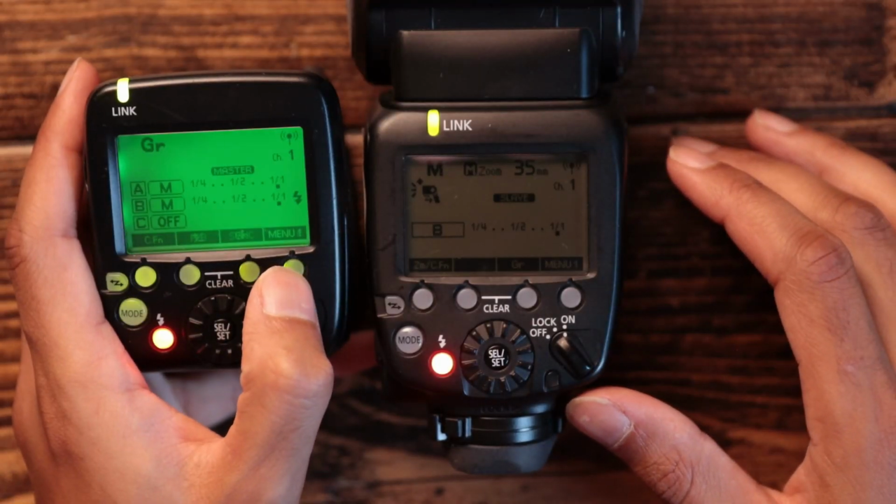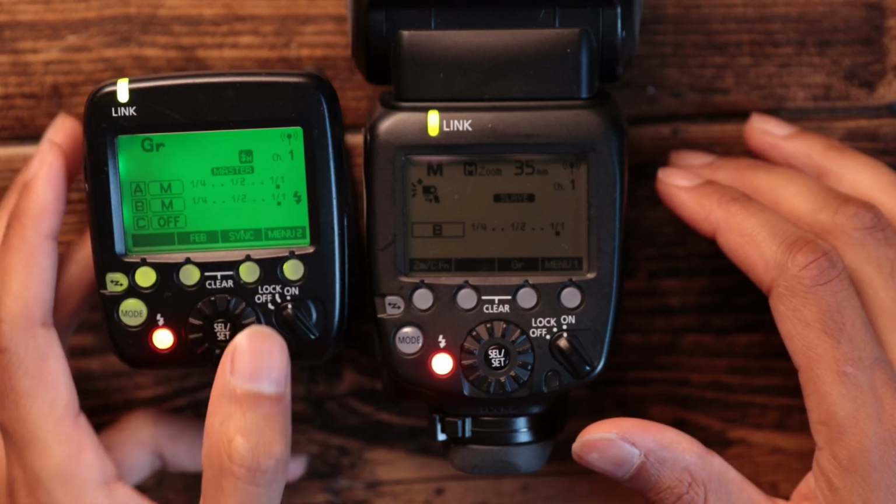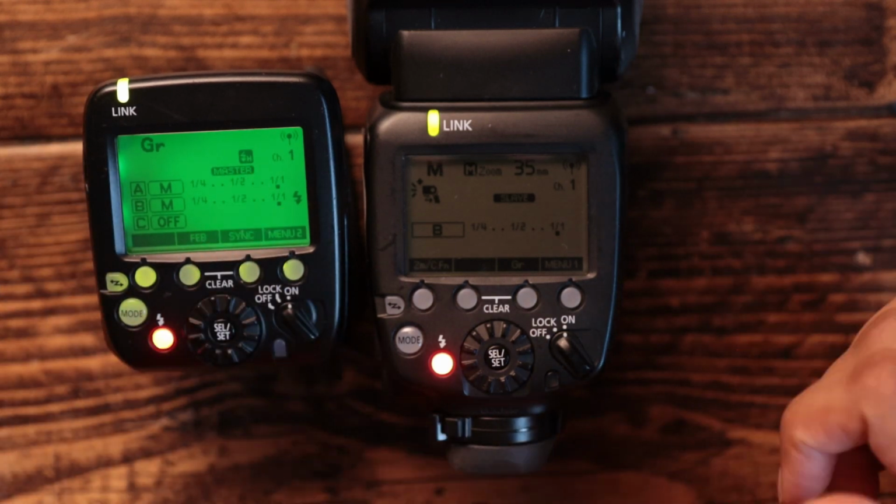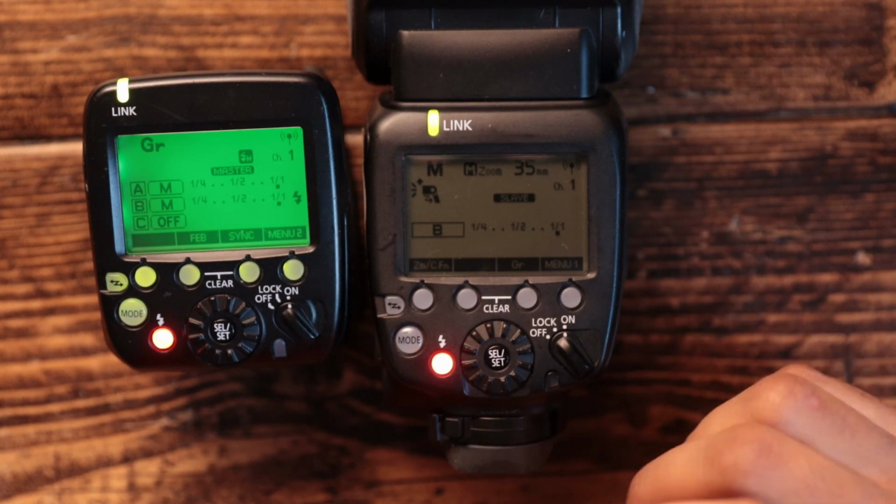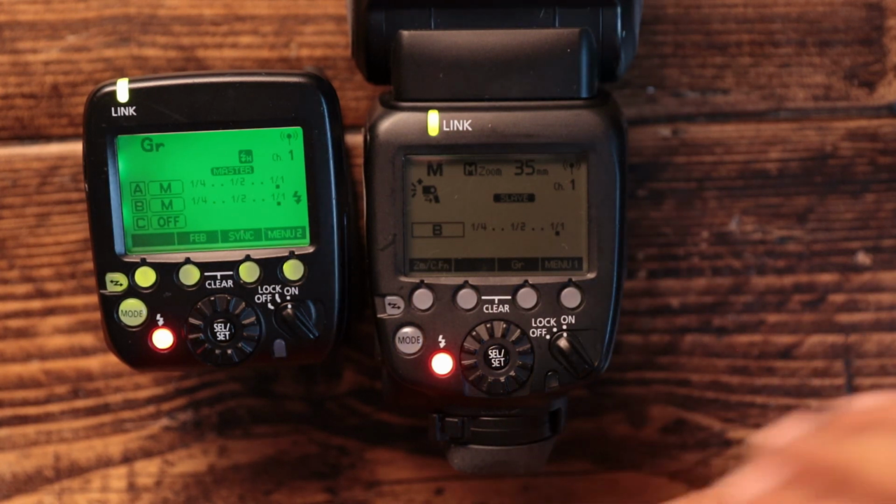The last mode I'm going to show you is high speed sync, which we won't be using until we go outside, but I'll show you where it is on the menu first. You just hit the sync button and that little H symbol will come up. That means it's in high speed sync mode. I'll explain it all a bit later on.